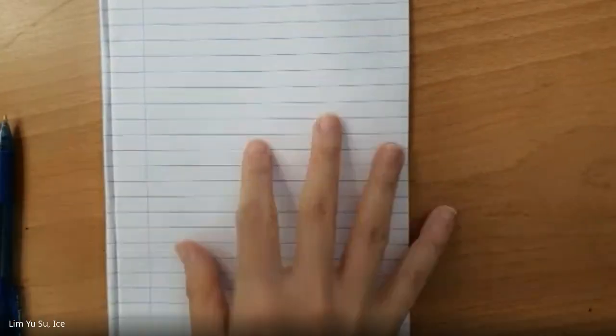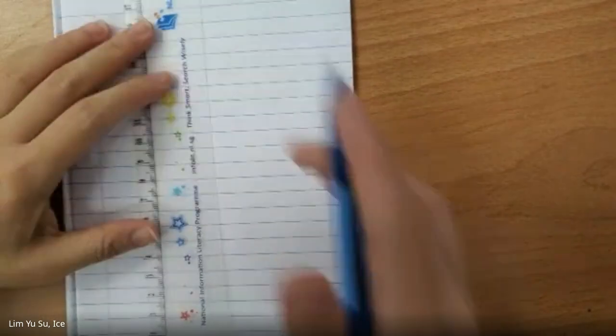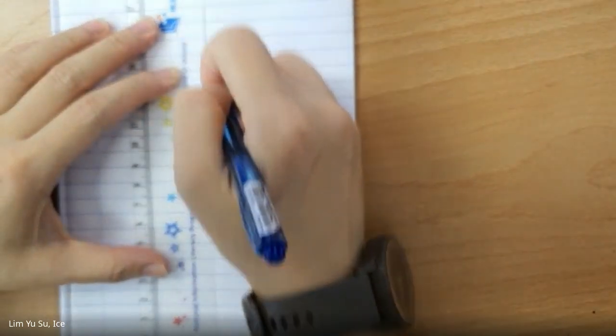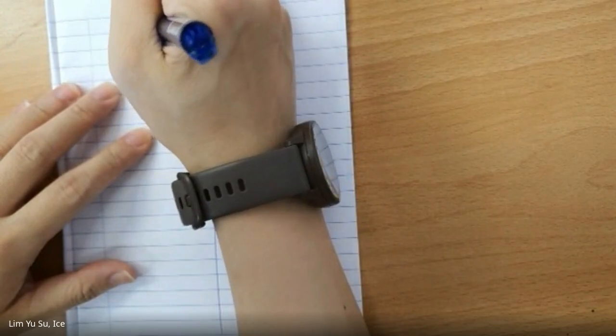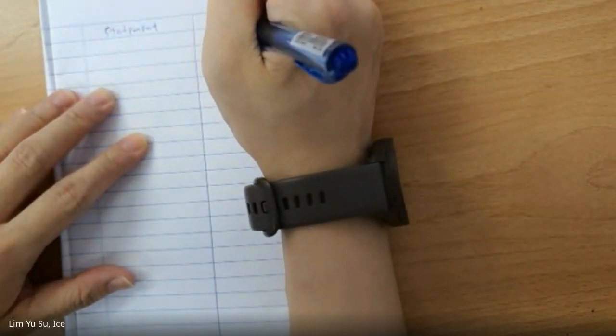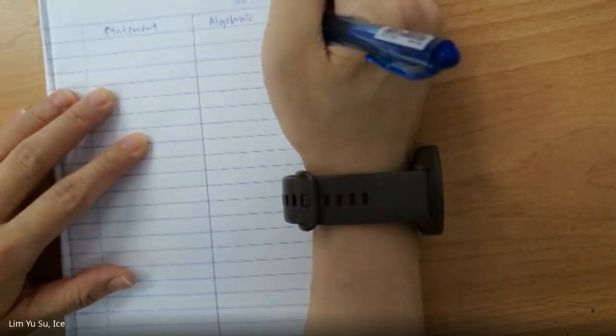Okay? Next one, we do subtraction, solely subtraction. Draw a line again. Write the statement here. And then we have the algebraic expression.